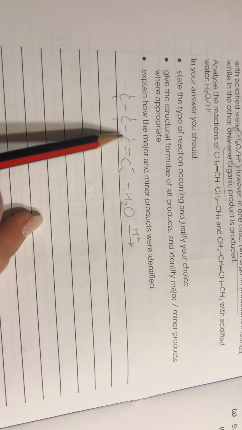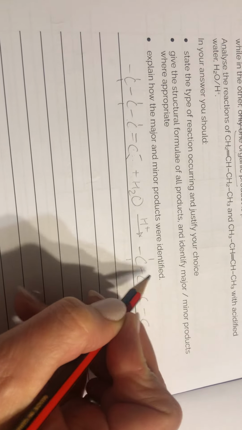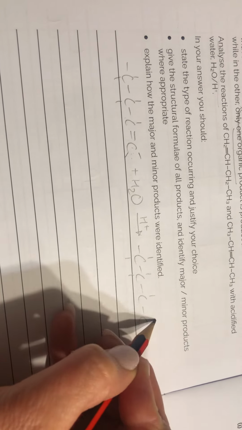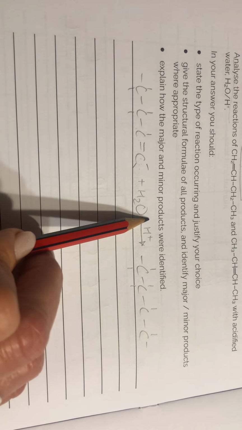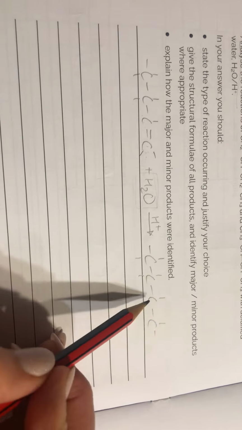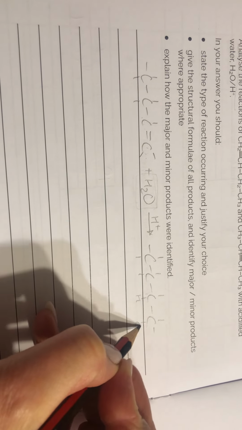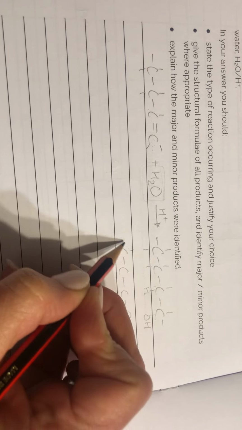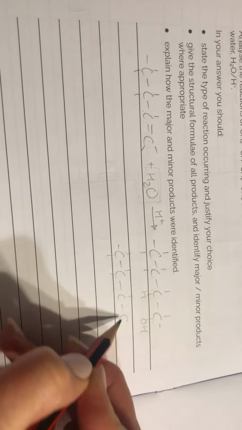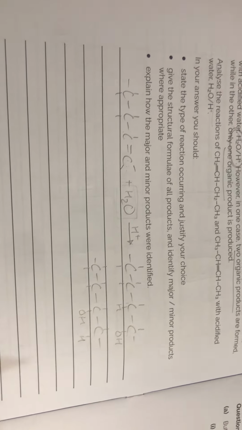So an addition reaction, I'm going to break that carbon-carbon double bond, and I'm just going to copy everything across. I open up 2 spots there for adding an H and an OH. If I add the H here and the OH here, I make butane 1-ol. But if I had chosen to do it the other way round, I would have made butane 2-ol.